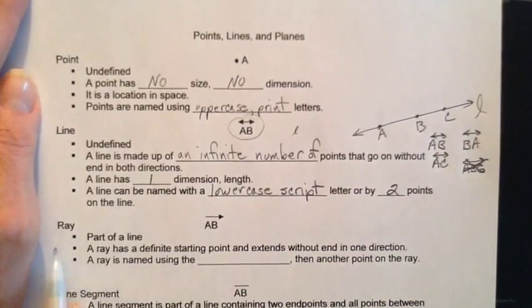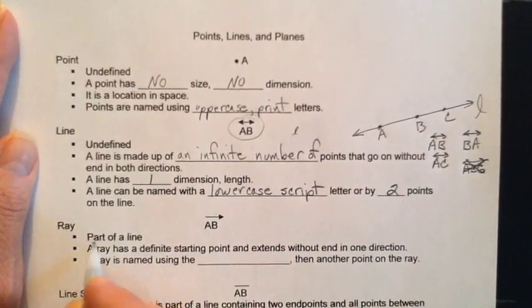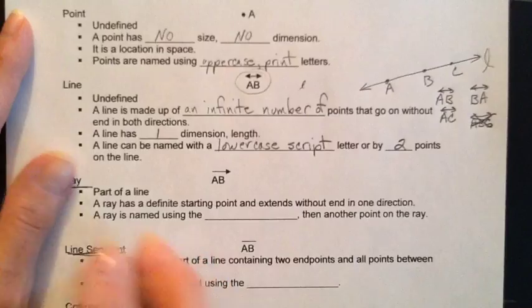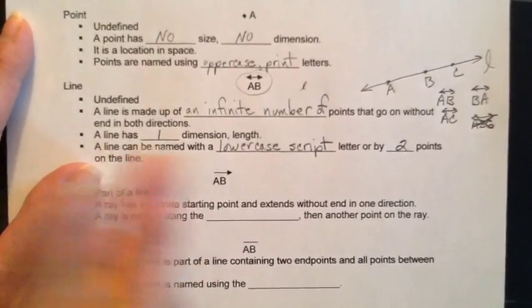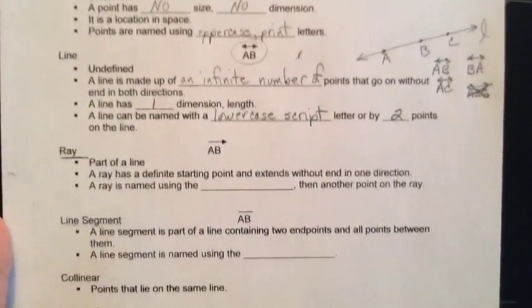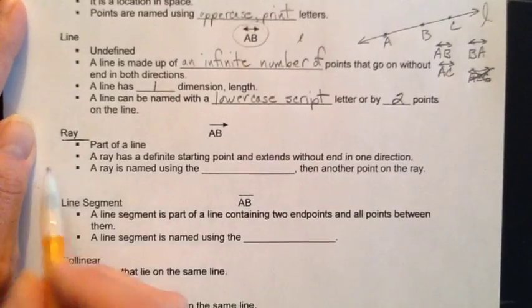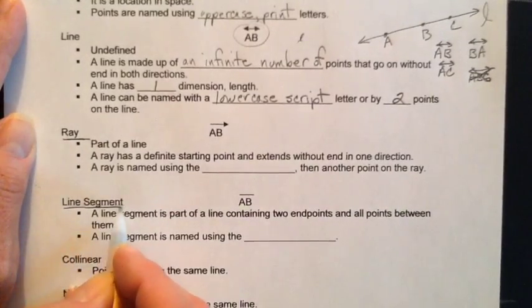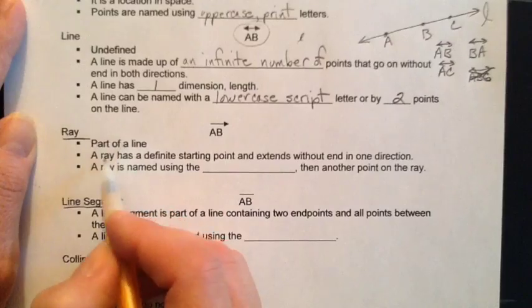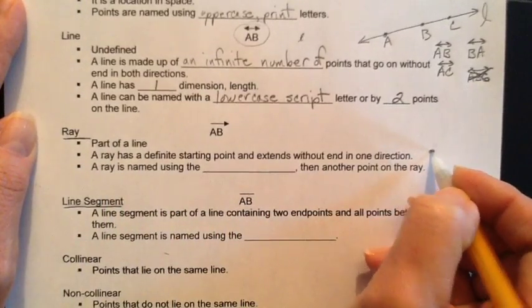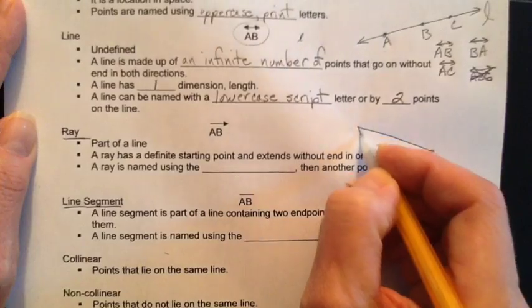Okay. 2 parts of a line. A ray is a part of a line, and a line segment is a part of a line. Whoops, let's move this up. Okay. So part of a line, a ray, and a line segment. A ray has a definite starting point, and then it extends in one direction without end.